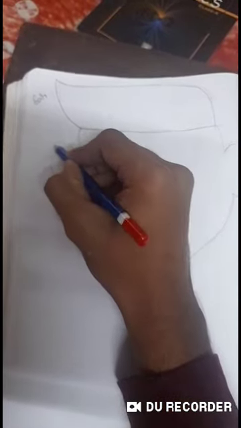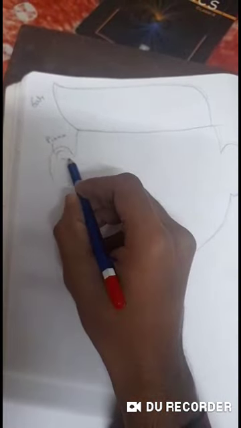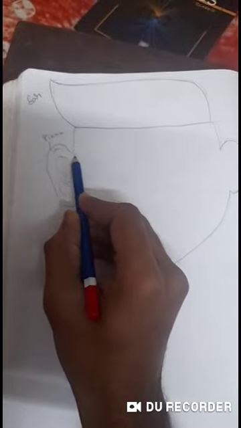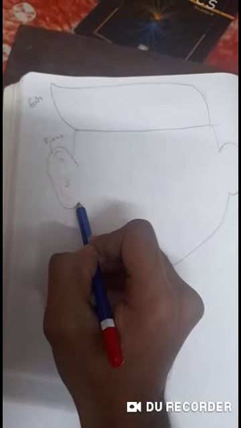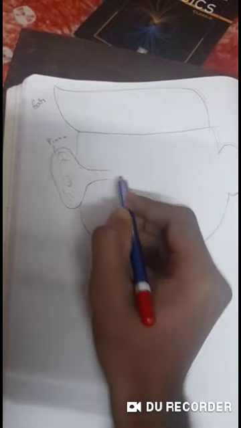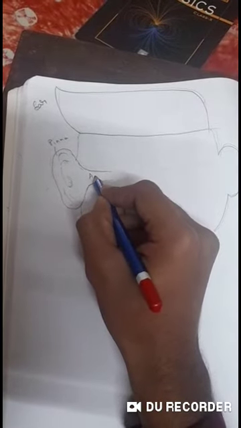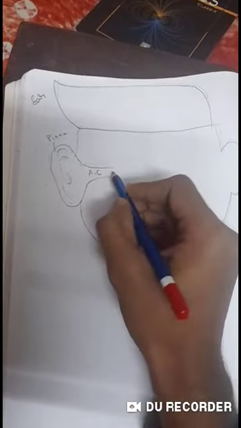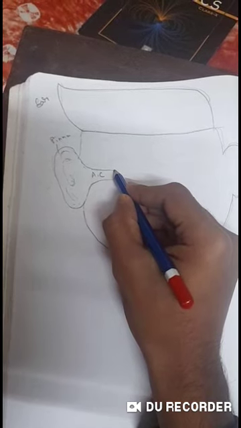This is the pinna. Why does it have these grooves? Because it is to trap the sound waves. And it continues. It continues as the auditory canal. This is the auditory canal. And here is the eardrum.